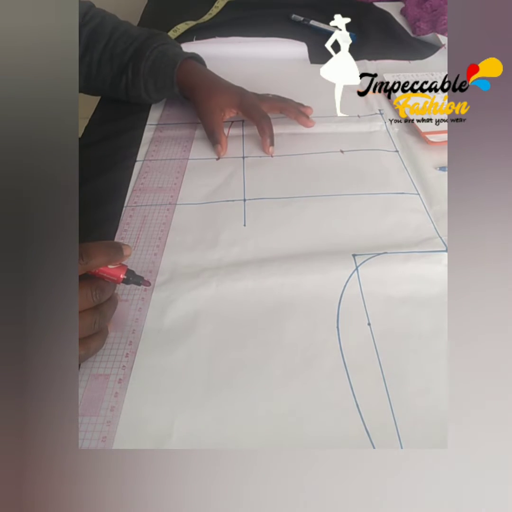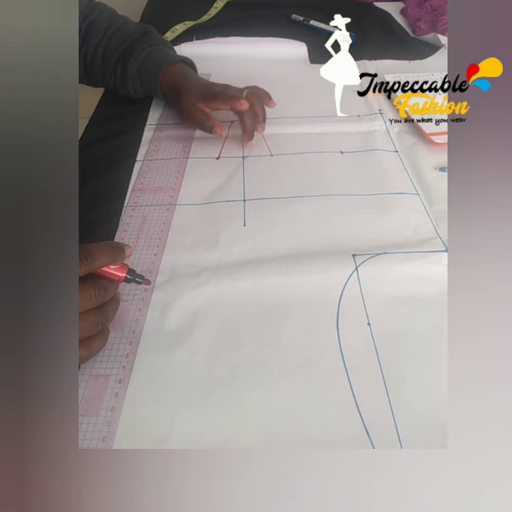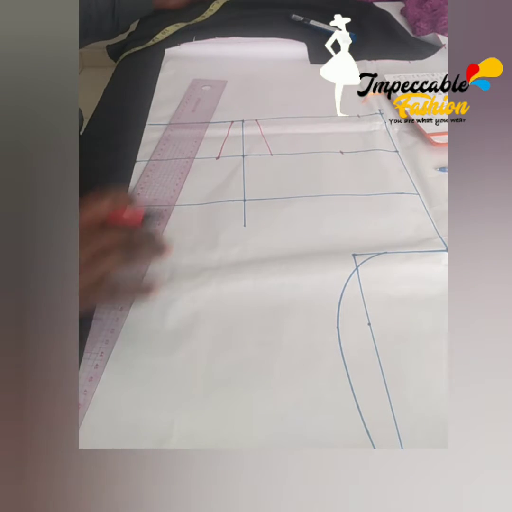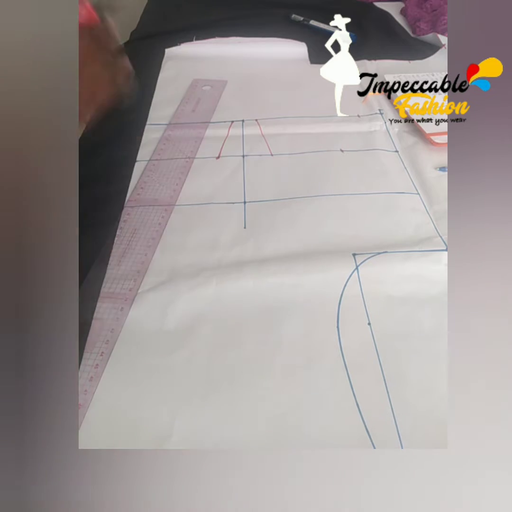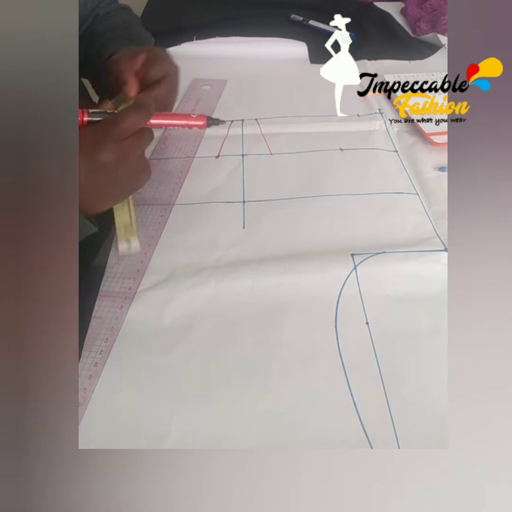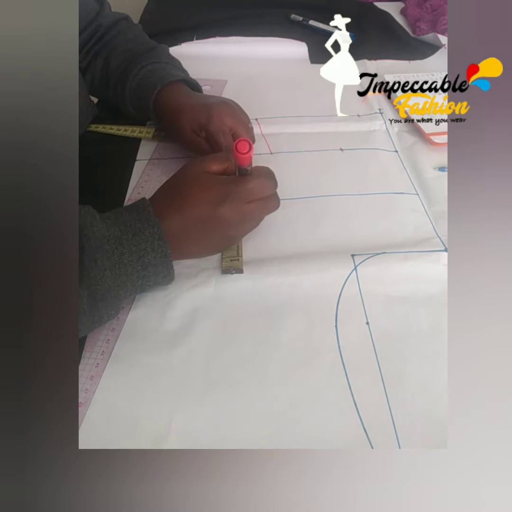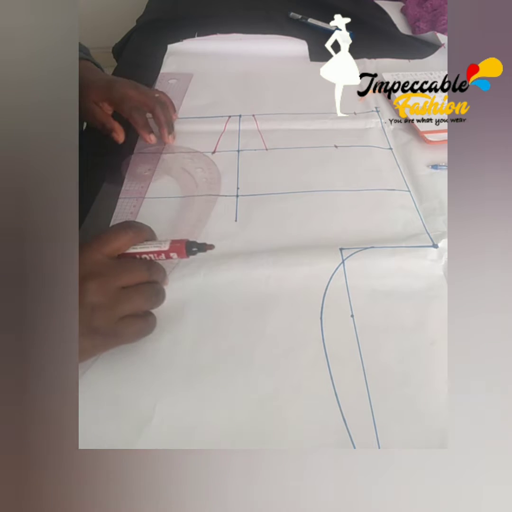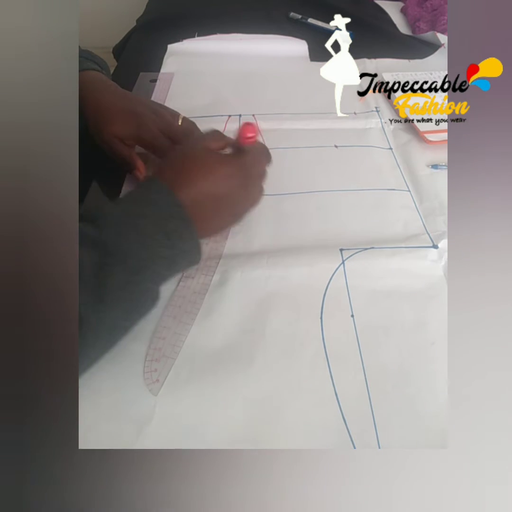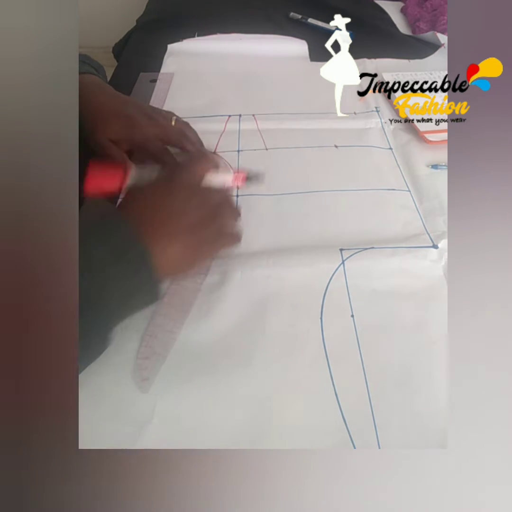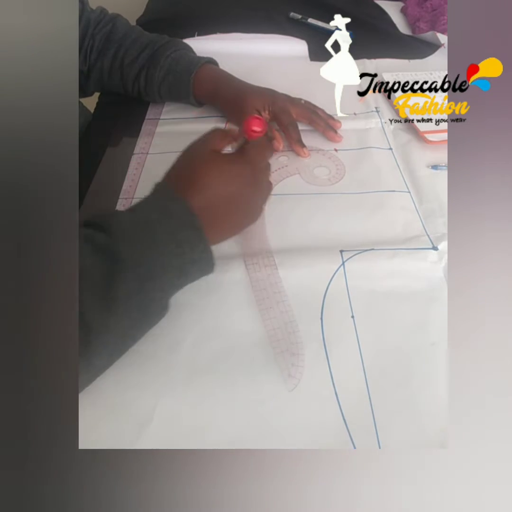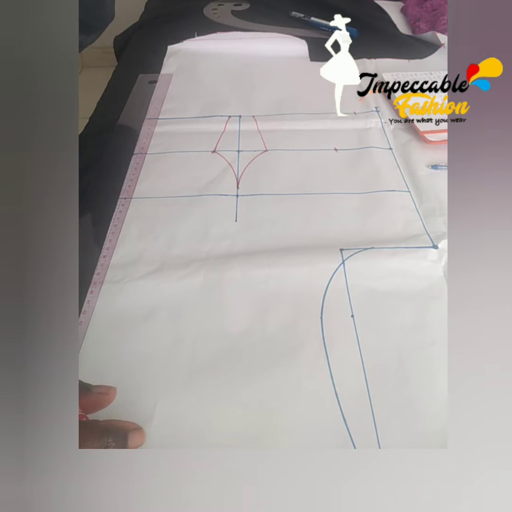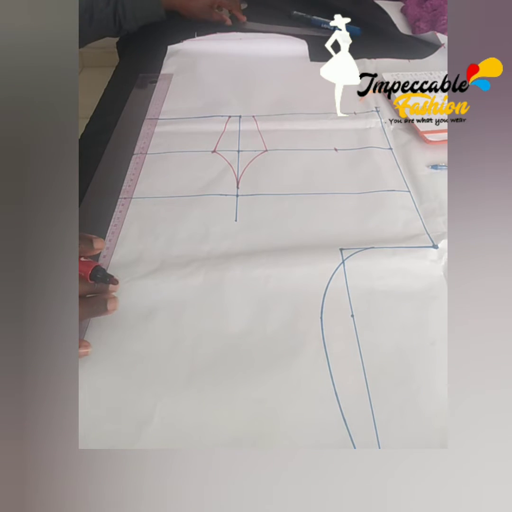To make my bustier shape, I fill in the gap there. The distance that is there has been filled up. So to make my bustier shape, I'll just come down by half an inch from the nipple point. Then I'll use my curve ruler. I'll do the same thing to the other side. And then my contouring has been done. This dress now has a bustier shape in it.